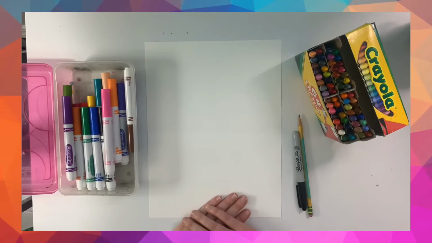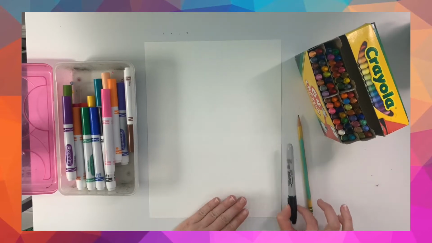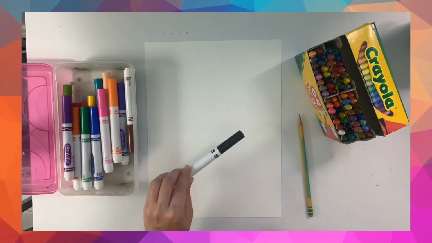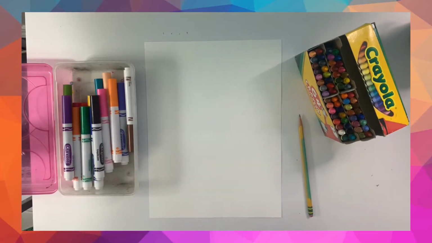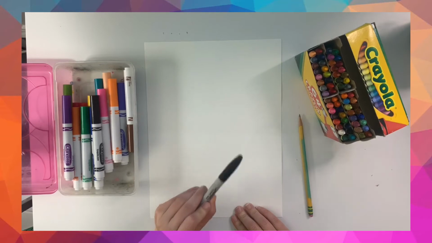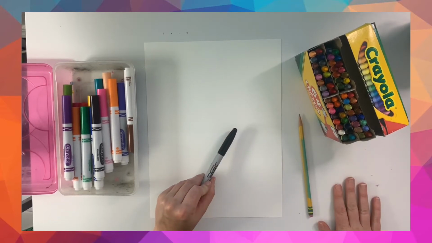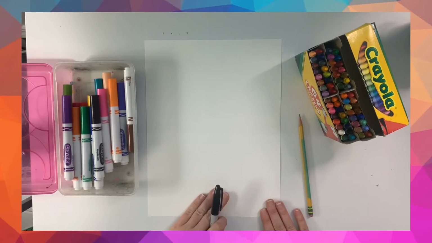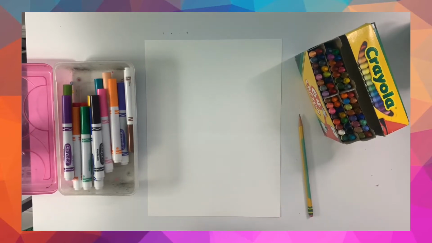Today, I'm going to use a Sharpie to do my outlining. You can use a pencil if you want. You could use a black marker. It is totally up to you depending on what you have at home. If you are using a Sharpie, I ask that you are very careful. Do not get it on the table. And I would actually put something underneath your paper just to protect whatever surface you're working on.